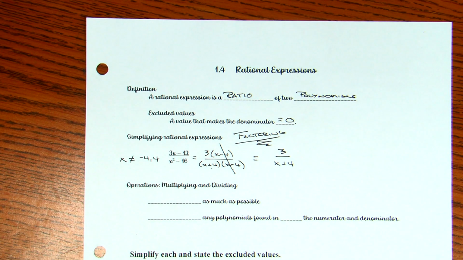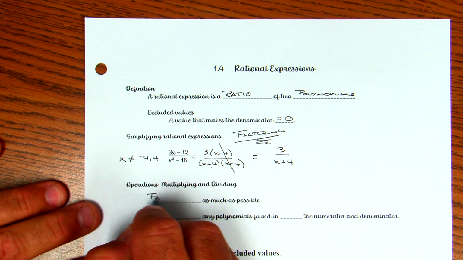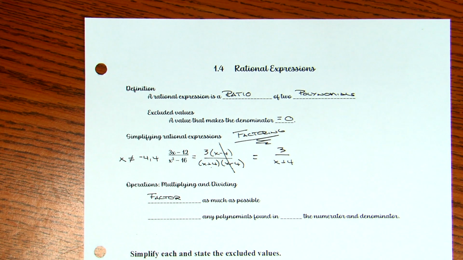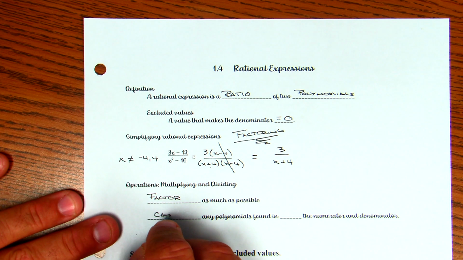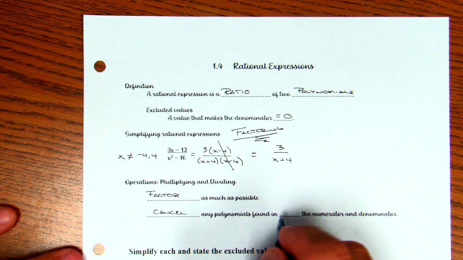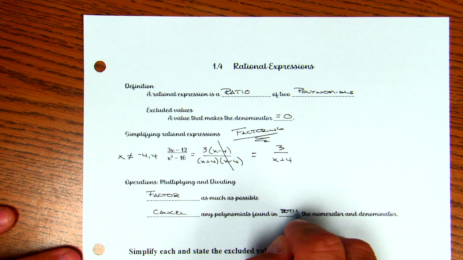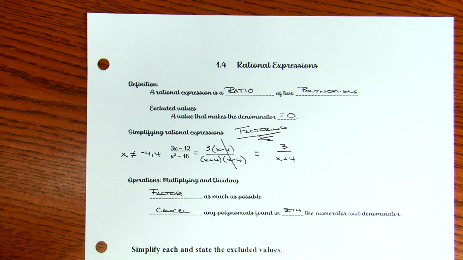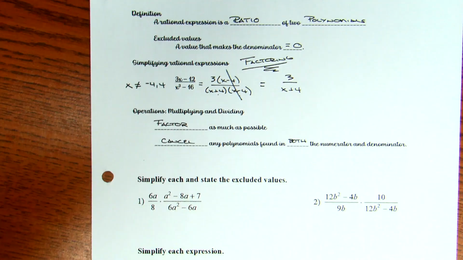And then the operations we're going to do today are multiplying and dividing. We're going to factor as much as possible. And then we're going to cancel any polynomials found in both the numerator and denominator.